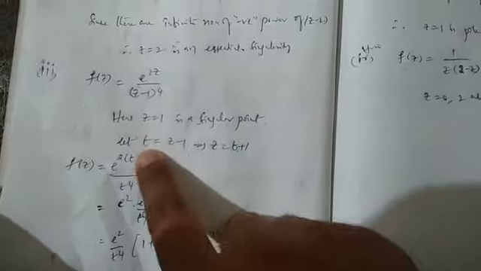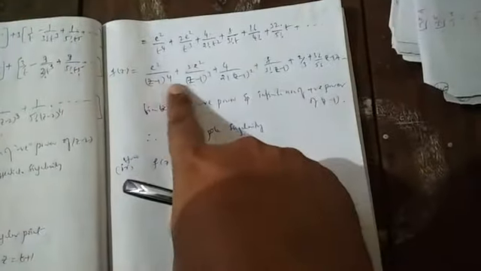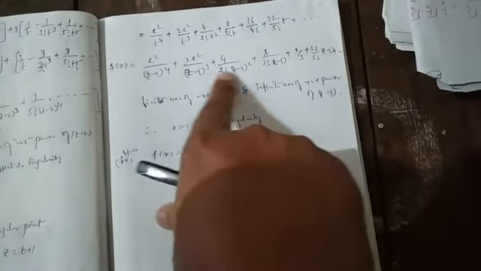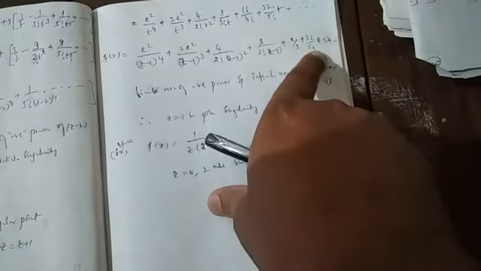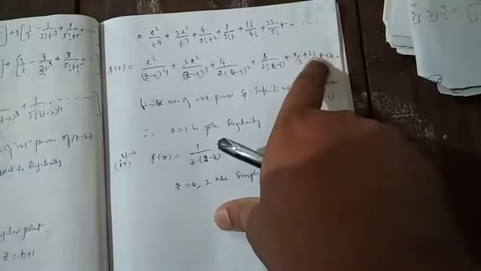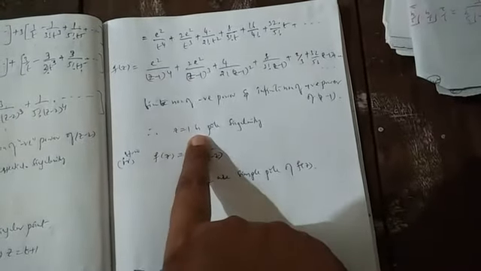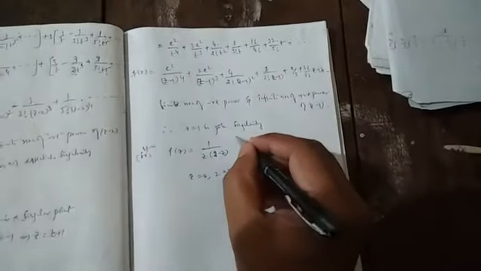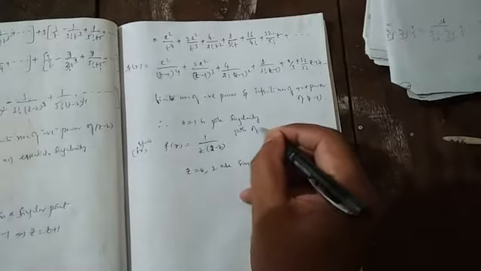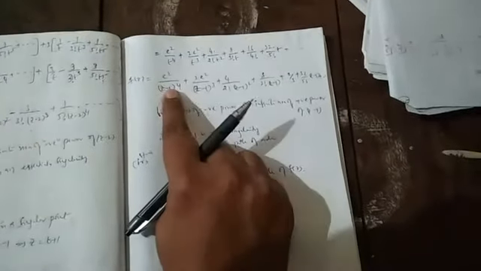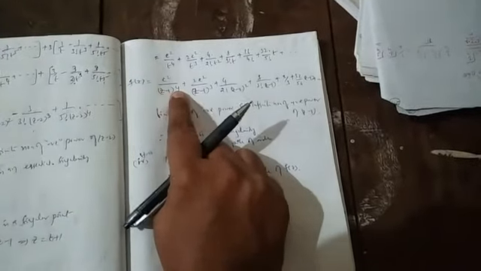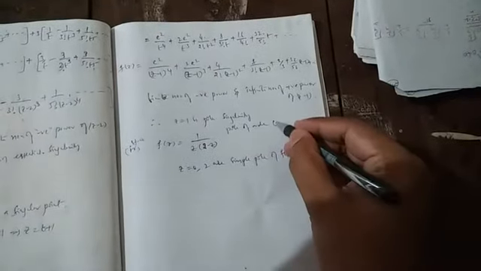Now what is the t value here? T value is z minus 1. Substitute z minus 1 here. Now here we have a finite number of negative powers of z minus 1 and an infinite number of positive powers of z minus 1. Therefore z equal to 1 is a pole singularity, right? Now what is the pole order? The highest negative power is 4, so it is a pole of order 4.